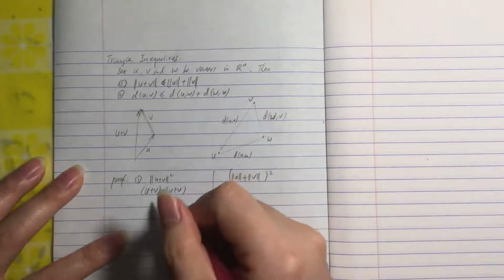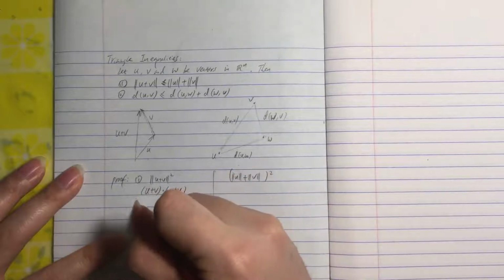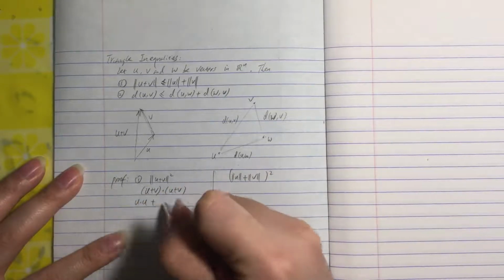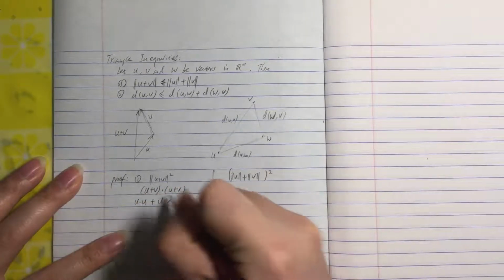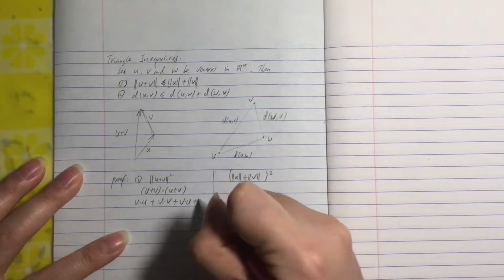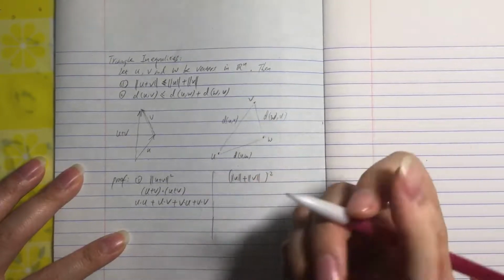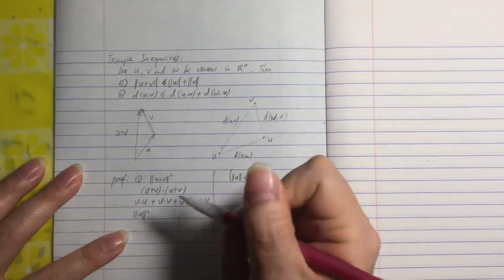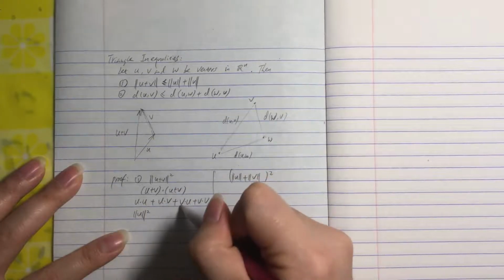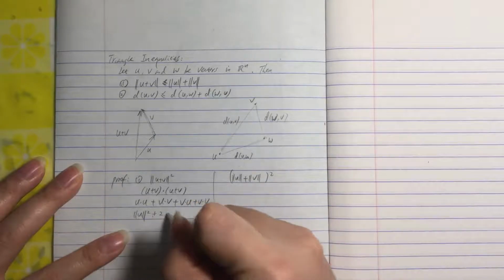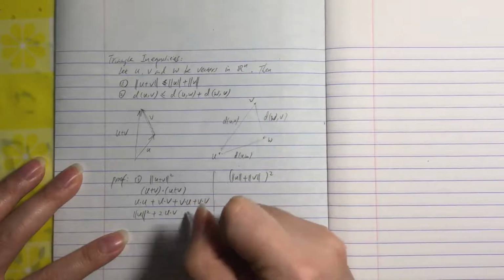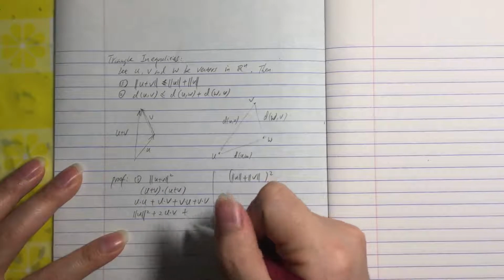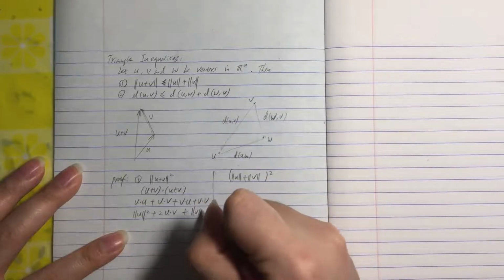Then by distribution law, we have u dot u plus u dot v plus v dot u plus v dot v. And we know that u dot u is norm of u squared. U dot v is the same as v dot u, so that's twice u dot v. And v dot v is the norm of v squared.